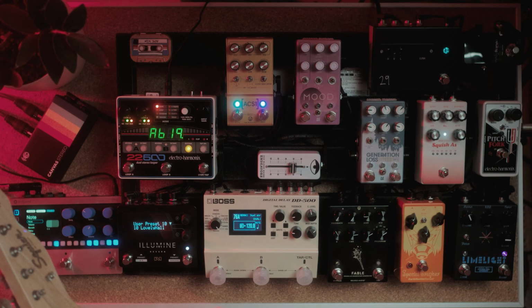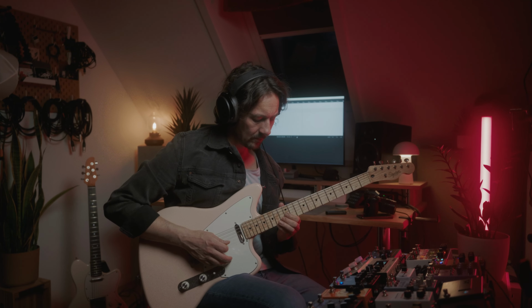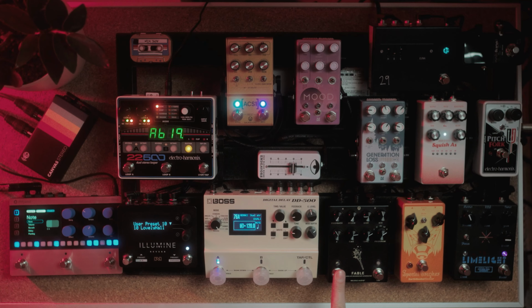And for that part, I always use a reverb and a delay. And sometimes when I feel like it, and I think that's not really enough, because when I play things like this, there's just a lot of space between notes, so I can add Fable just to fill out the space.